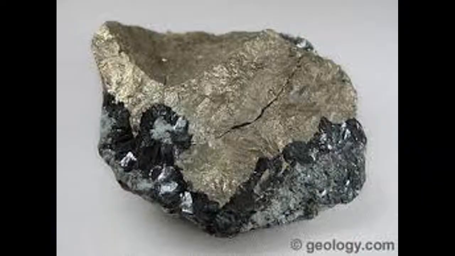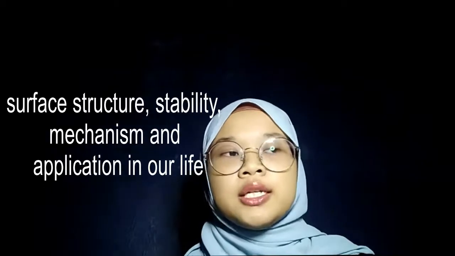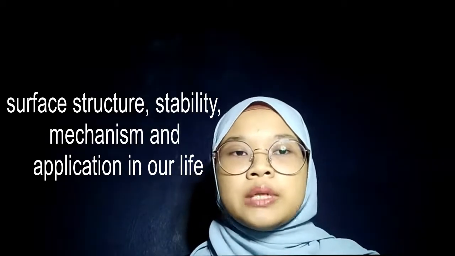Next, we move to the introduction. The uniqueness of pyrite's structure and its good electronic properties make pyrite useful for human usage and a useful material in the development of technology nowadays. This mineral has little economic value, but it is associated with valuable minerals such as sphalerite, galena, and chalcopyrite. The structure of pyrite has been studied with different techniques and properties, including surface structure, stability, mechanism, and also its application in our life.